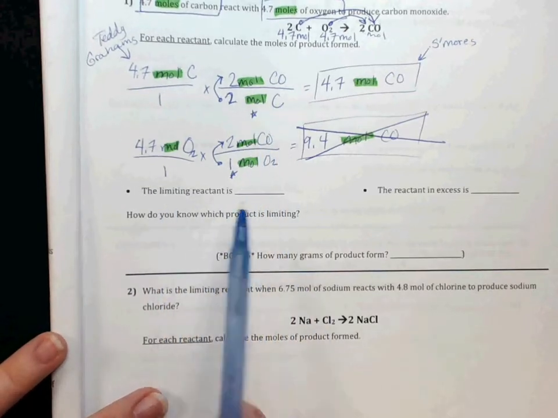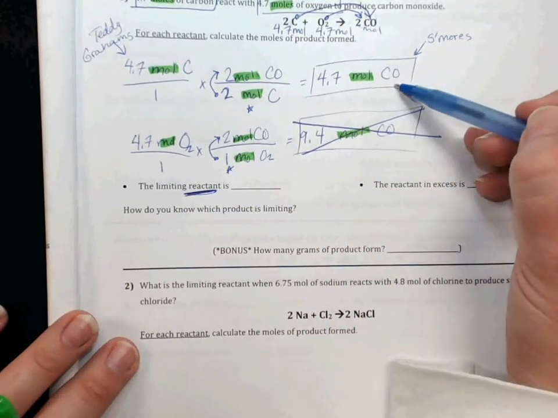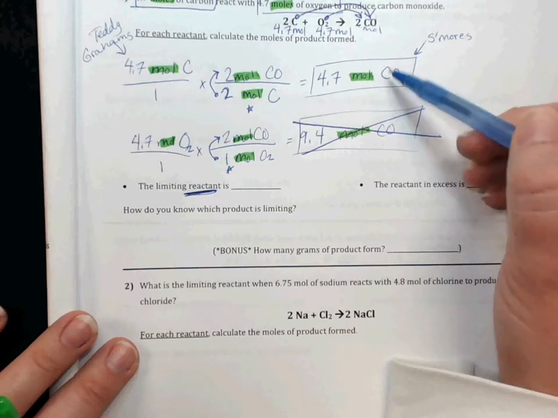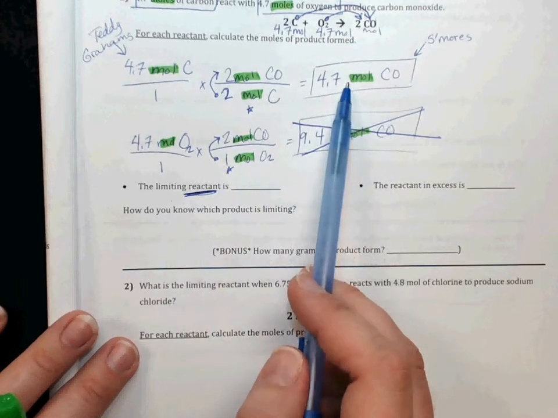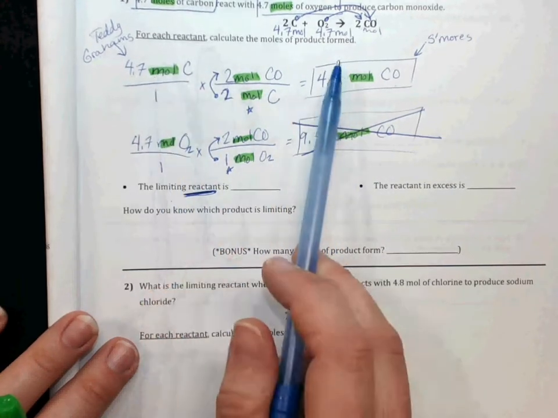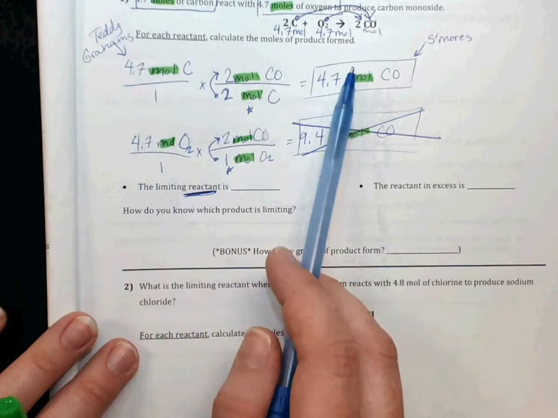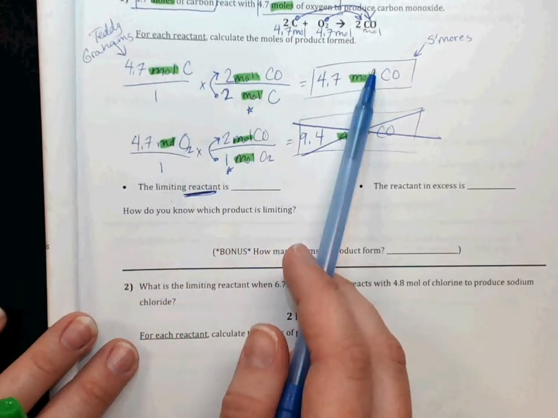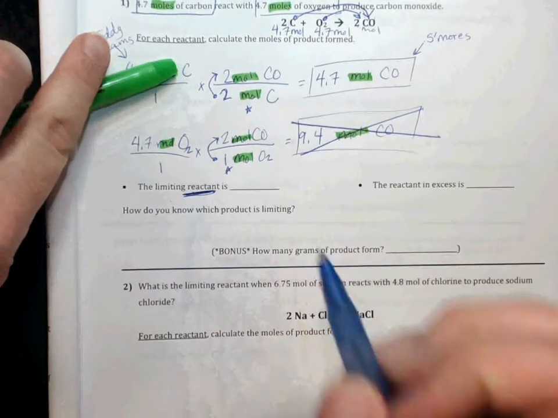They want to know the limiting reactant. Remember that your s'mores, or the CO, that's a product. That's not the limiting reactant, because that's a product. They want to know the limiting reactant. It's the reactant I started with to make this amount of s'mores, or this amount of product. So it's not CO, because that's a product. The limiting reactant is just carbon.